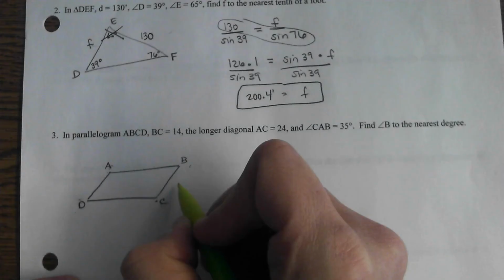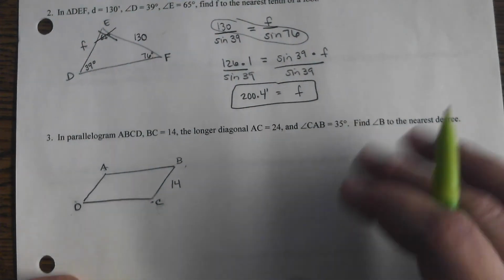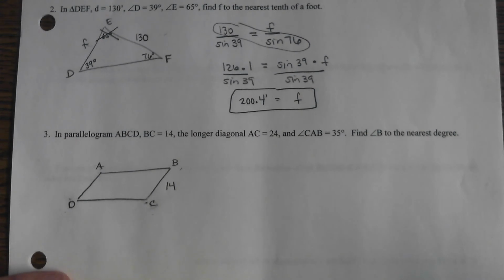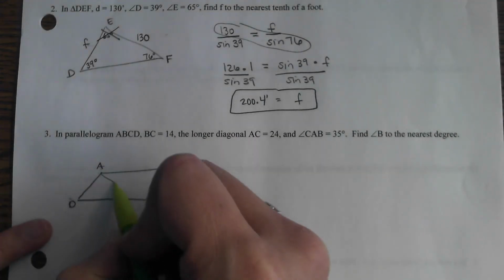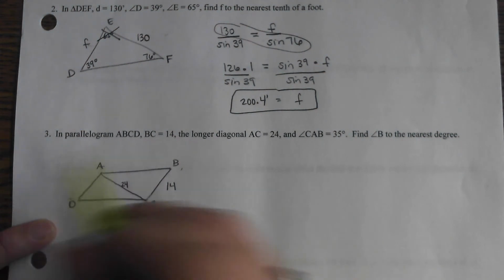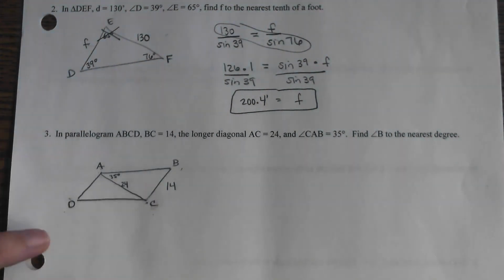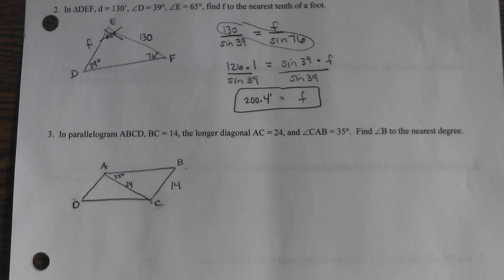So BC is 14. Oh, the longer diagonal AC, of course I did. That's all right. It won't matter with my calculations. It's not going to be drawn to scale, but nothing usually is in geometry. So I'm just going to label that 24. And CAB is 35. Find angle B to the nearest degree, which we have everything we need.